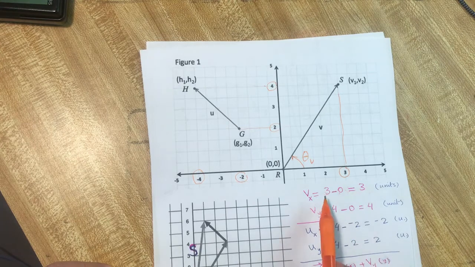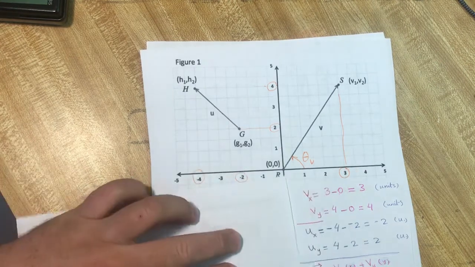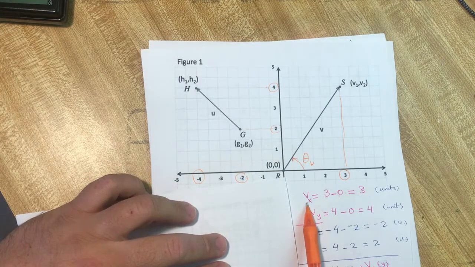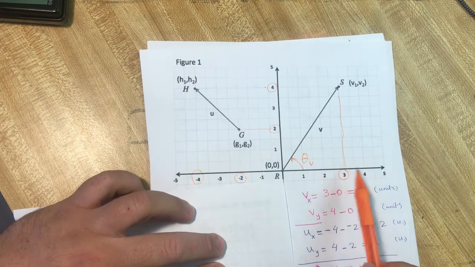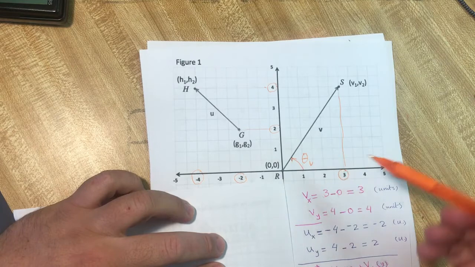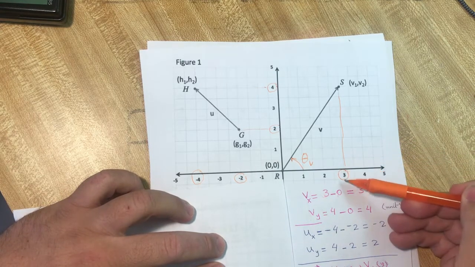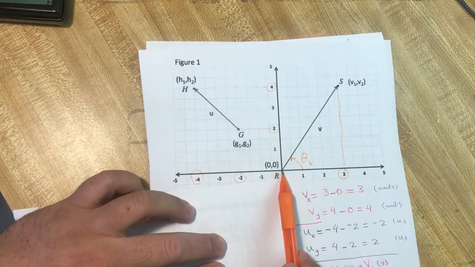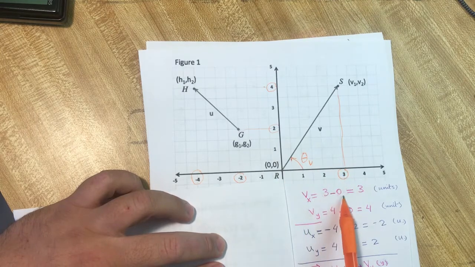Let us start with vector v. Okay, Vx, the component of vector v in x direction. We need to take the last or the end position in x direction, which is 3, and the initial position, which is 0. The difference between them is 3 minus 0, which is 3 units.